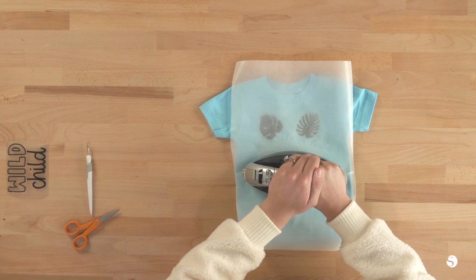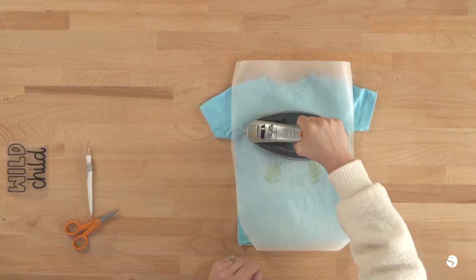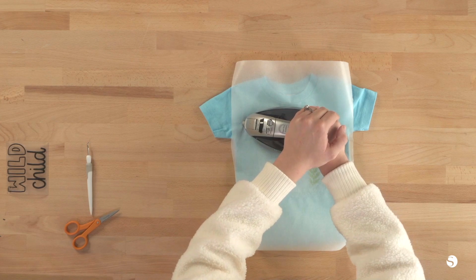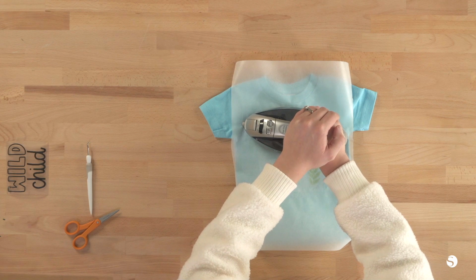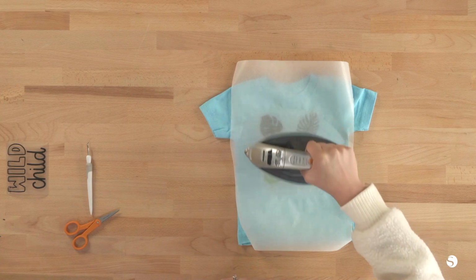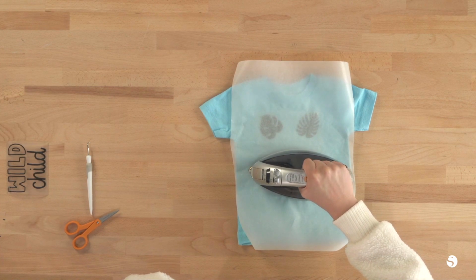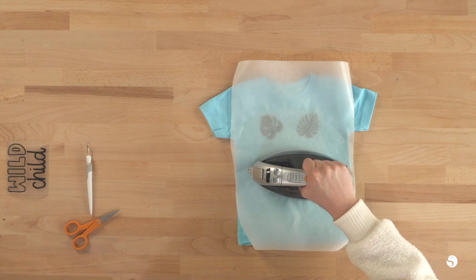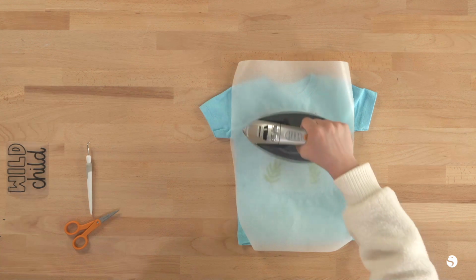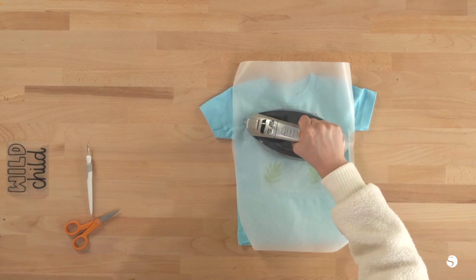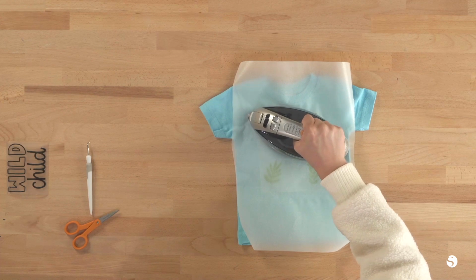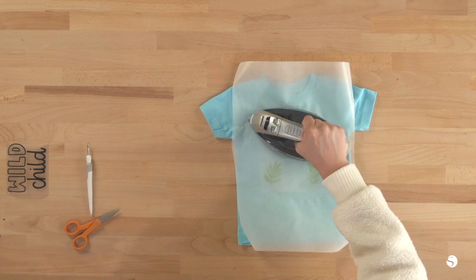And I'm just going to press down with the iron for about 10 seconds on each design. I like to do it a couple different times, about 5 to 10 seconds, and then lift it up, and then do the other one 5 to 10 seconds. And then we're going to do the top one more time. You can move it around a little bit like this if you want to, just in place to give it a little bit more pressure.